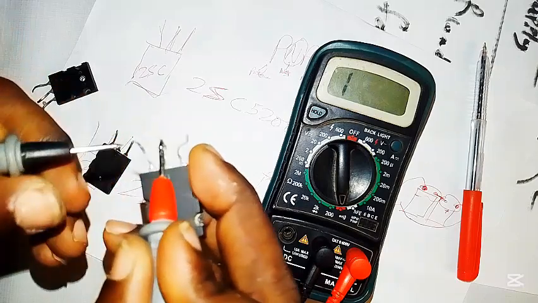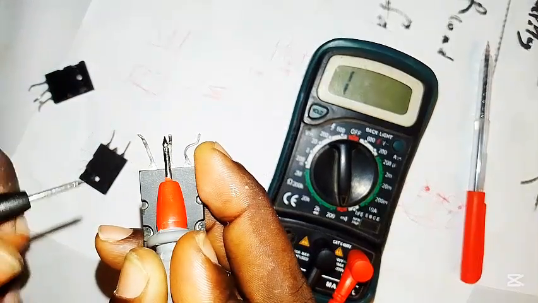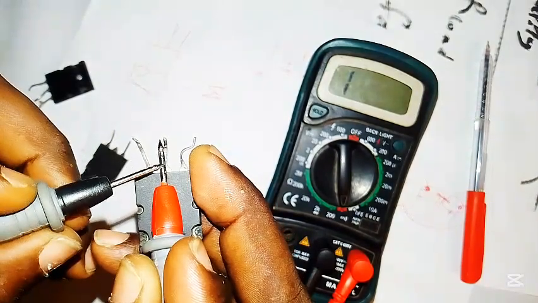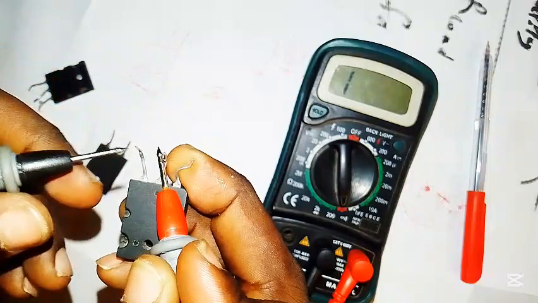Sorry. Yeah, it's touching it now. Let me adjust this camera. Okay, it's touching it now. So if I use this negative and touch this side, remember the middle, we don't know, maybe it's negative PNP or NPN. That is what we are trying to find out.